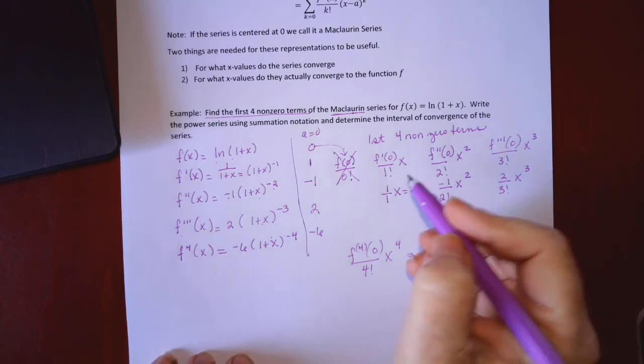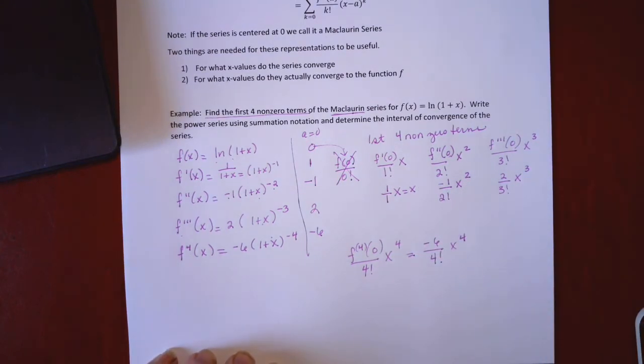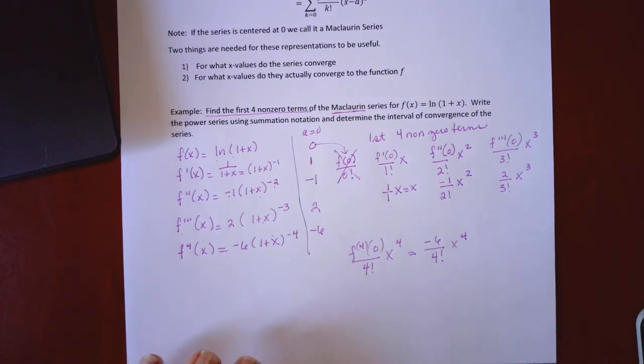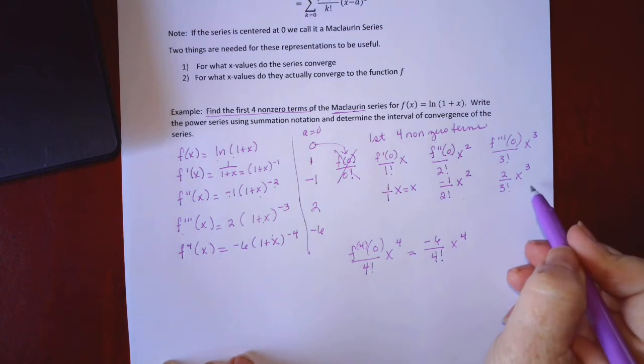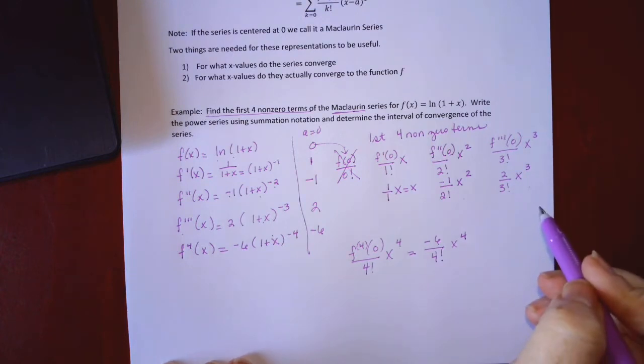Okay, so when they ask you in MyMathLab, they typically just ask you to list the terms. They'll say, you know, what's the first non-zero term of that, the second, third, and fourth. So this would be our first non-zero term, second non-zero term, third, etc.